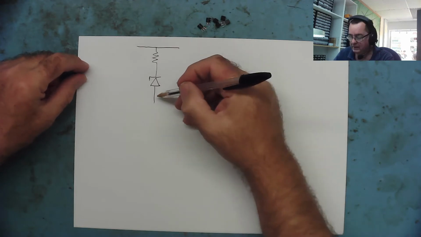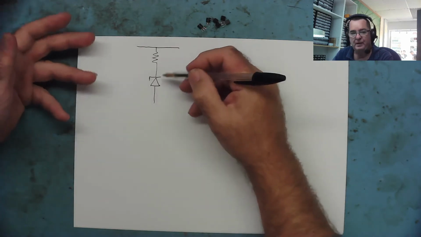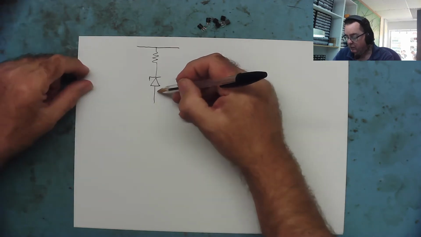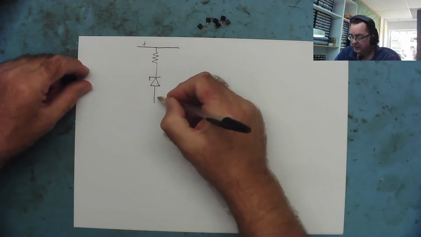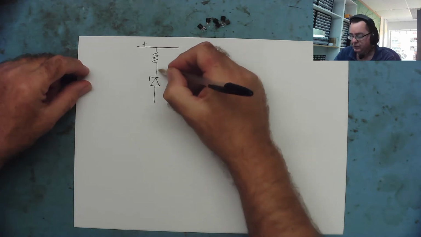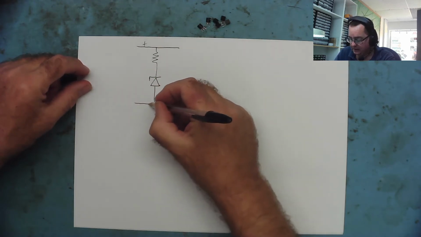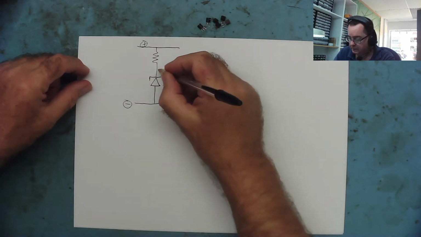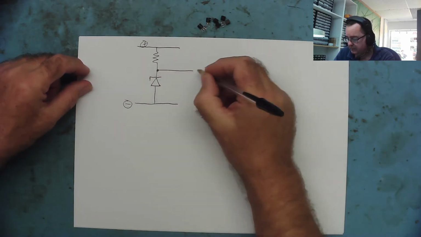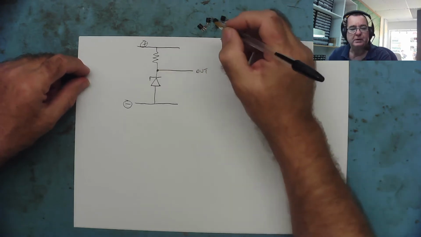So normally a diode, a normal rectifier or a diode used as a diode, will conduct in the direction of the arrow, from positive. So if positive was on this end, it would conduct. But in the case of the Zener diode, it's actually connected backwards. Plus, minus. And this effectively is our output voltage.